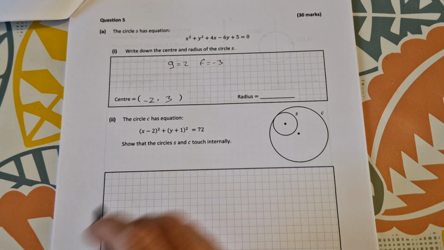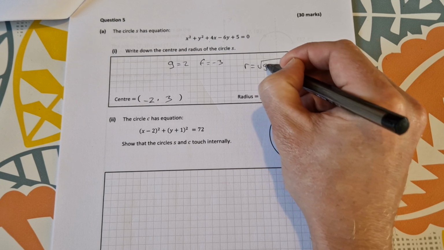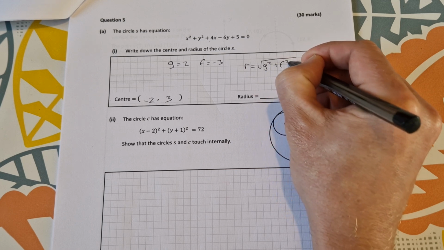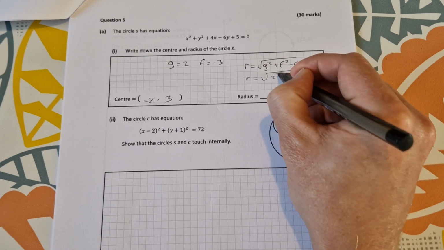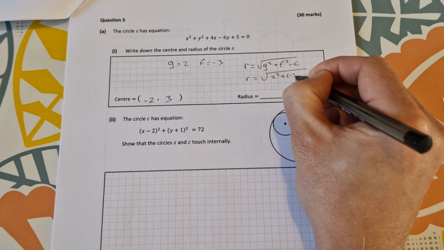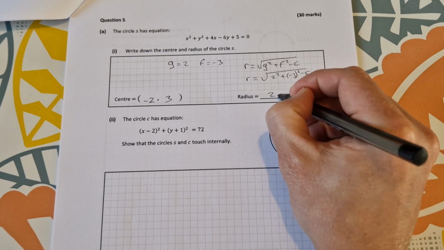That's the centre. The radius then has the formula r is equal to the square root of g squared plus f squared minus c. So that's r is equal to the square root of 2 squared plus minus 3 squared minus 5. So that works out to be 2 root 2.